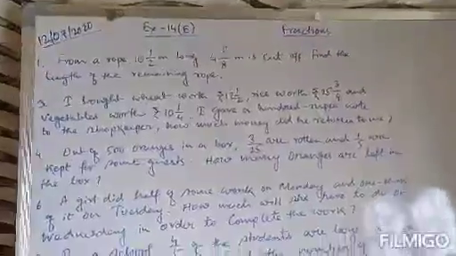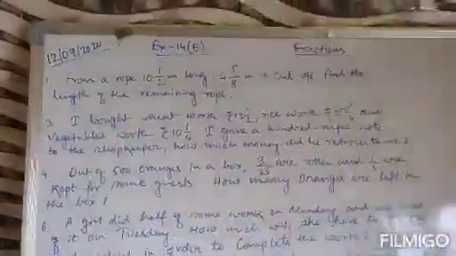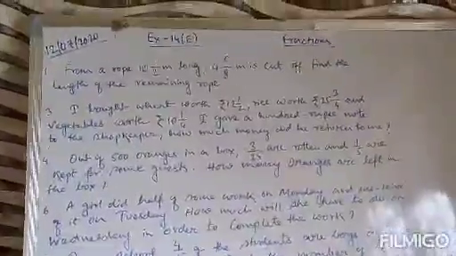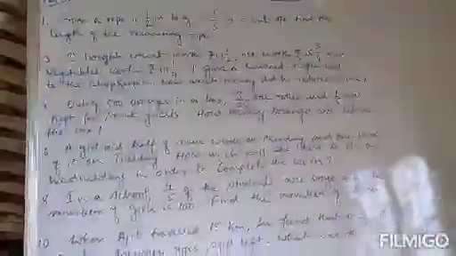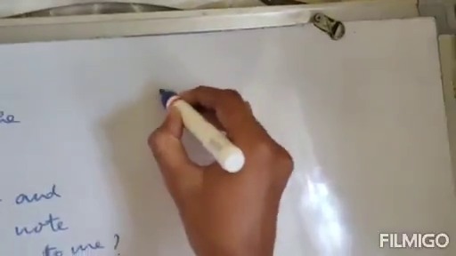Only one exercise was left, that is exercise 14E. These are actually the word problems exercise. Already 4 exercises were posted, and this exercise was the last exercise of your chapter. This exercise consists altogether of 11 word problems based on the fraction concept. So we'll solve them one by one today. First is question number 1.